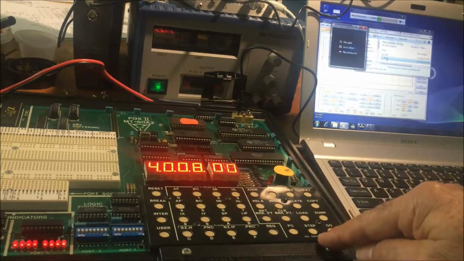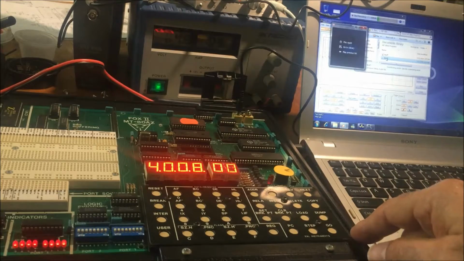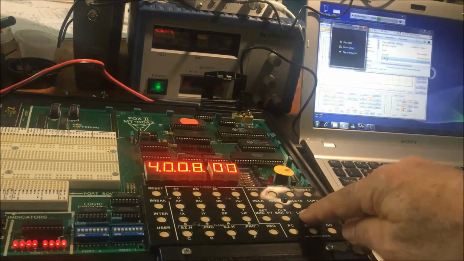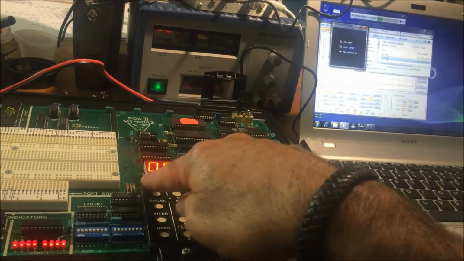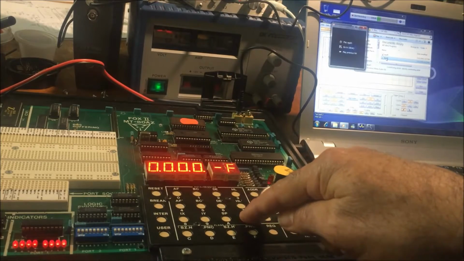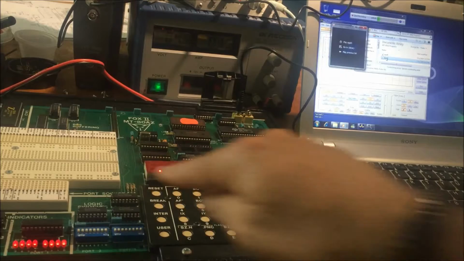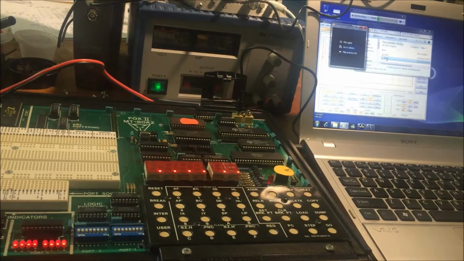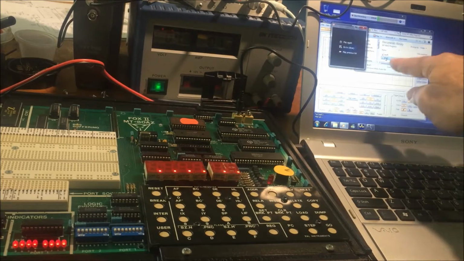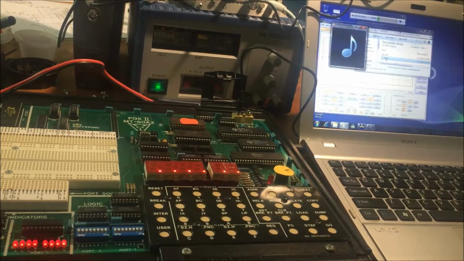So what we're going to do now is load the program again. We'll do this over. We're going to load, and now we have to tell it what program it is. So I'm going to type in BEEF, and I'm going to press go. Again, it's waiting for the audio, and I'm going to double click here on my beef2 file, and here we go. Pretty archaic, but it seems to work.